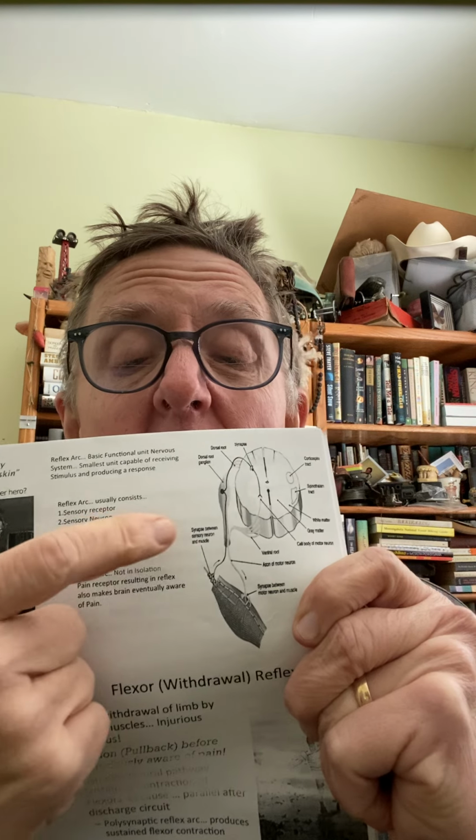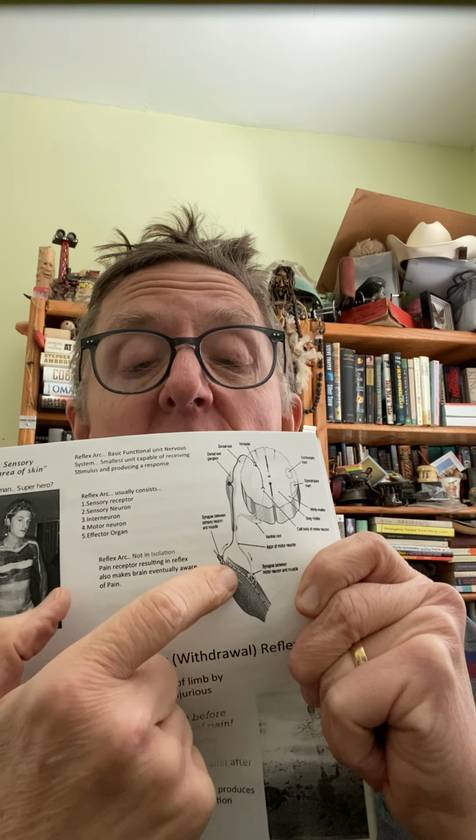And I want you to notice, I'd said we have first order neurons, right? So this is a first order neuron. It's coming from the muscle and it's coming in. And when you are looking at the pathway going into the spinal cord, you'll notice there is a swelling.